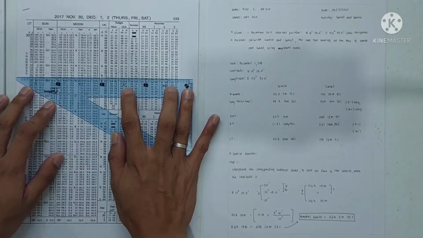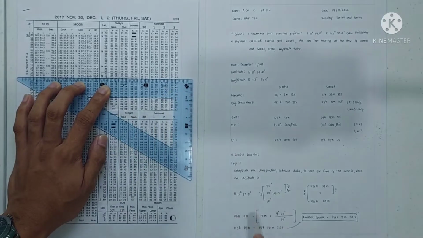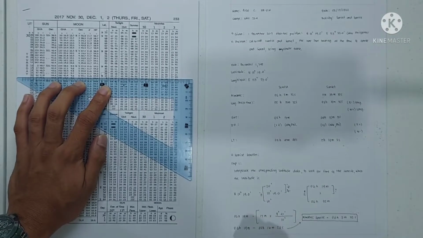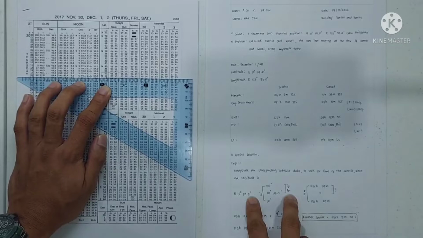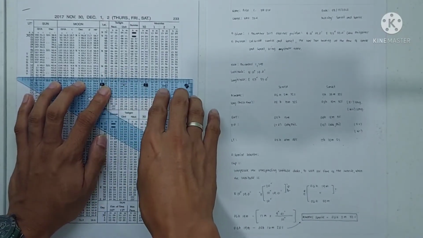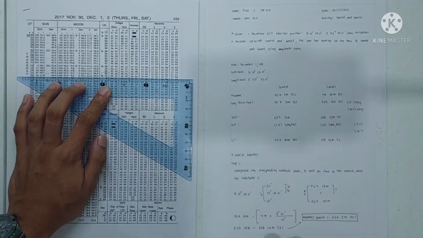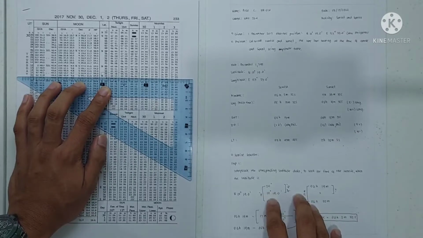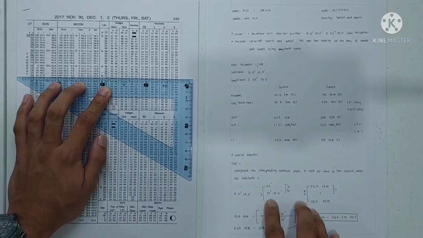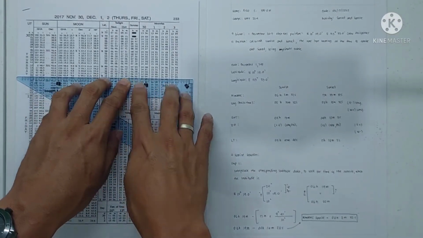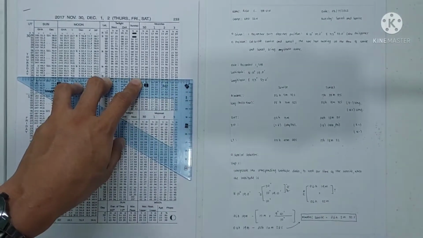So I have here the value of 10 degrees of latitude, but we need to interpolate because the true value of our latitude is north 10 degrees and 19 minutes, but the value here in the pages is only 20 degrees and 10 degrees. So the value of 10 degrees is 06 hours and 02 minutes.